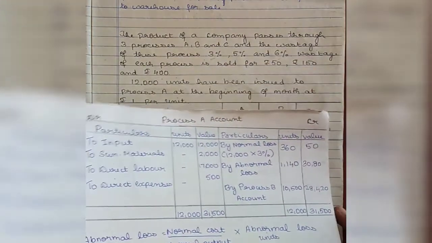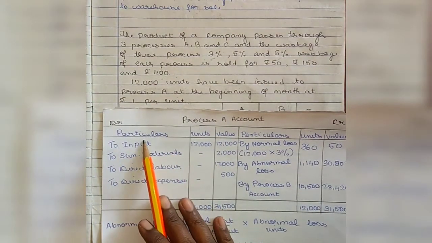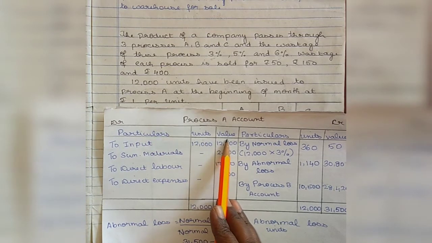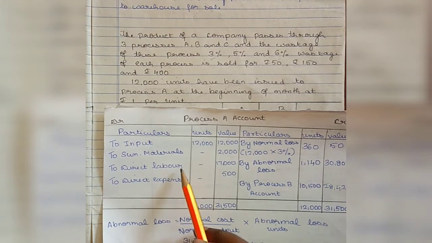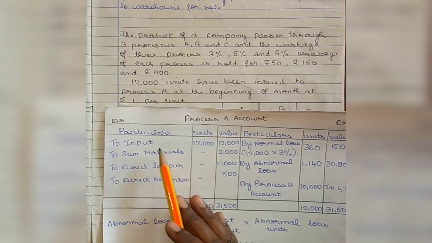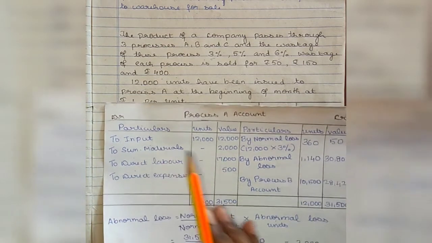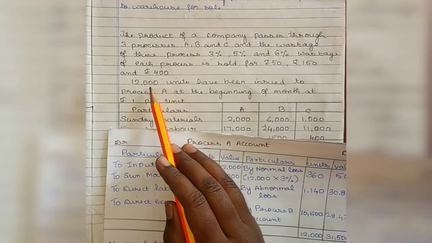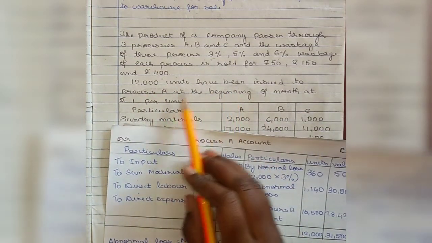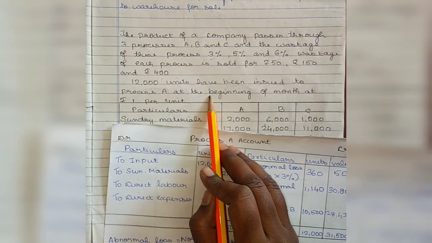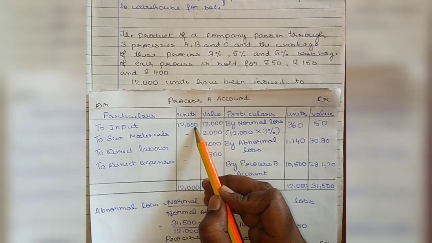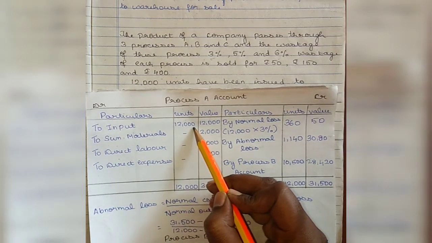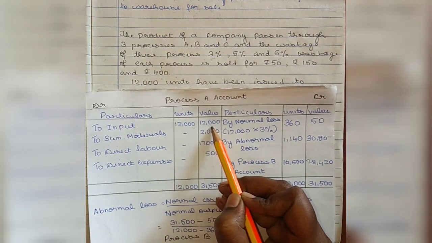This is the pro forma of the process account. We have particulars, the number of units and the value of those units, and again particulars, units and the value of those units. We always need to start the process account with the value of input that has been issued. Now look into the question. What are they telling? 12,000 units have been issued to process A at the beginning of the month at rupees 1 per unit. So the number of units will be 12,000. What is the value of this 12,000? It is 1 per unit, so 12,000 multiplied by 1 will give you 12,000.